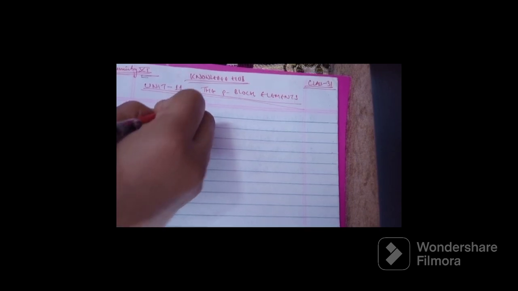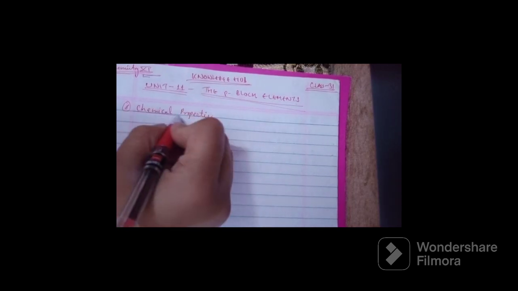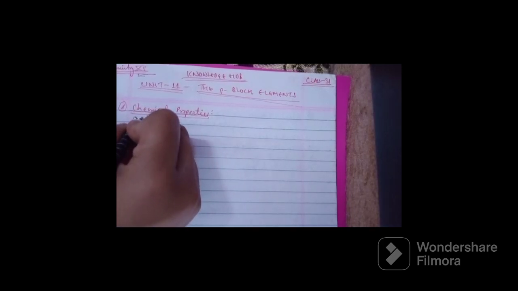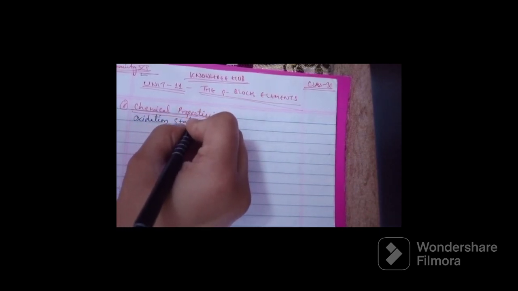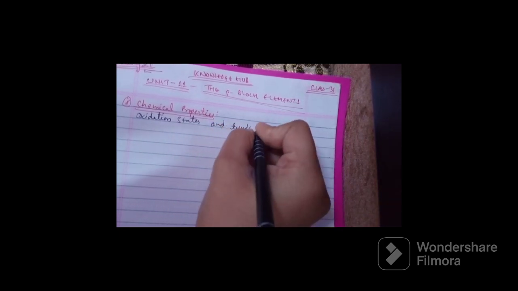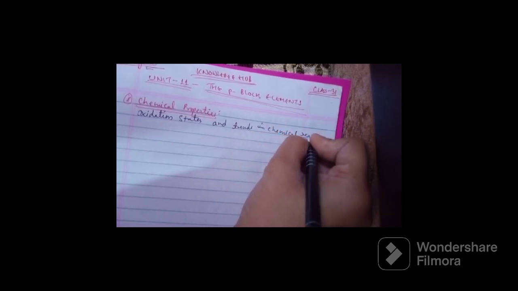So chemical properties. First we'll discuss the oxidation state and trends in chemical reactivity.